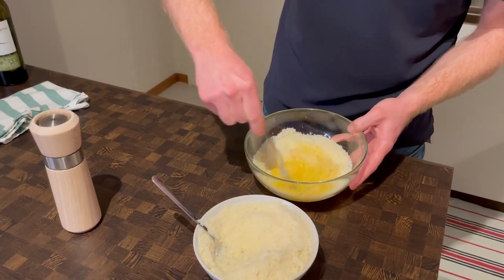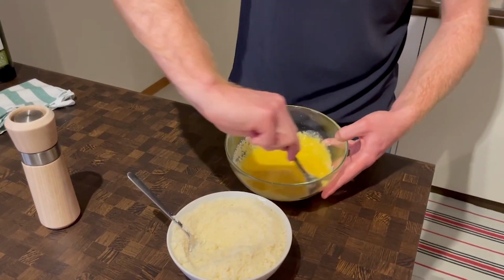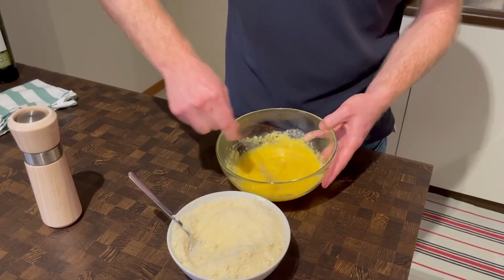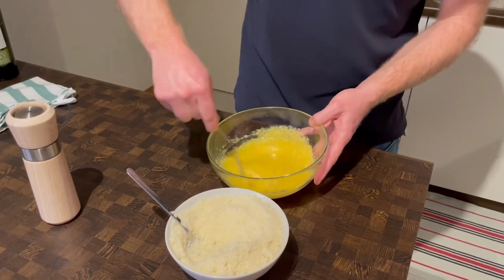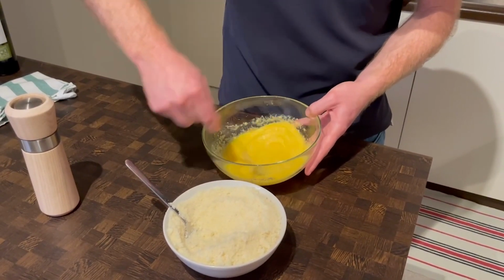And this needs to become a really thick paste, because at the end we're going to use the water of the pasta to make this more liquid again. So at this point in time, it doesn't have to be a liquid sauce, but it needs to be quite thick.